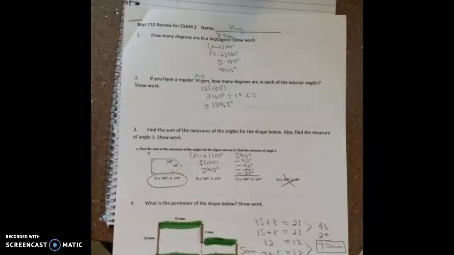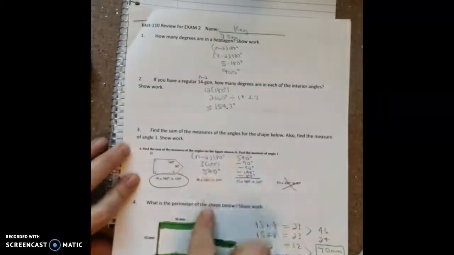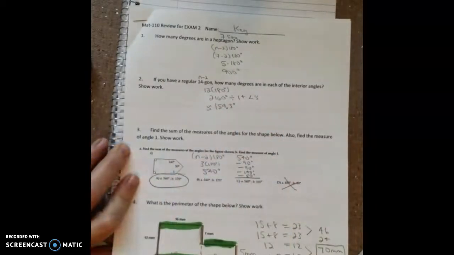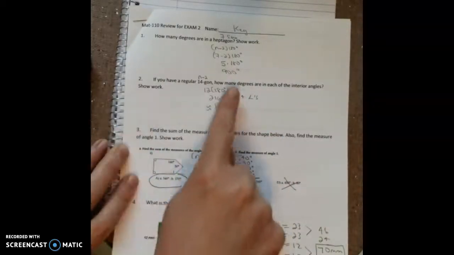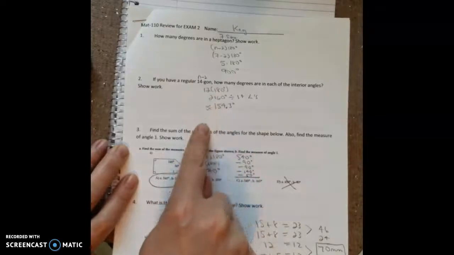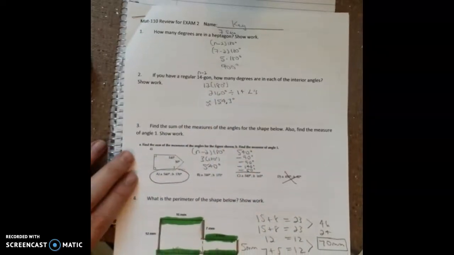Okay, I'm going to go over the review for exam 2. So if you're taking the online section, the geometry stuff was just on the quiz, so it is not going to be on the next exam. If you just want to check your answers here, you can. I'm not going to go over this. I can in a separate video if you're curious, but this is not going to be on your exam.